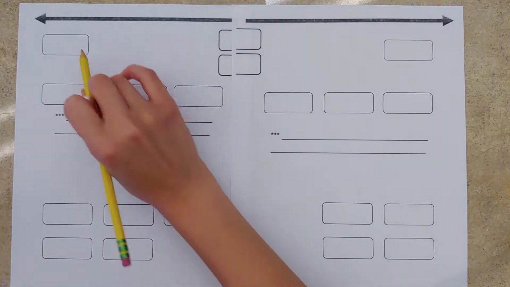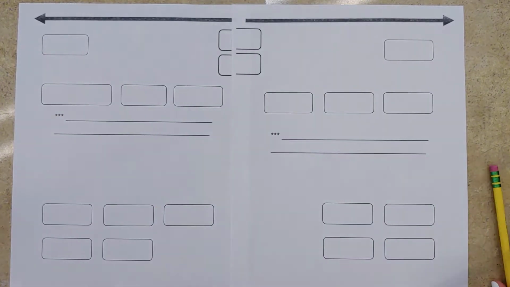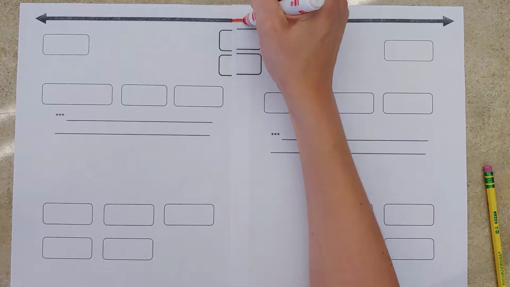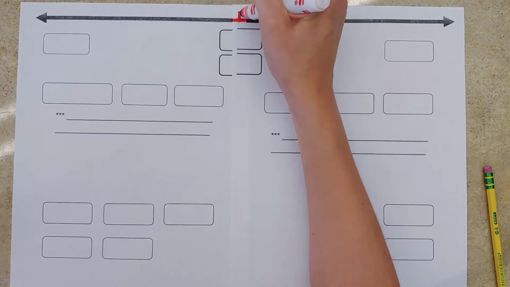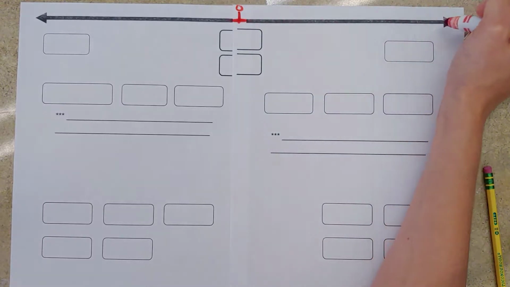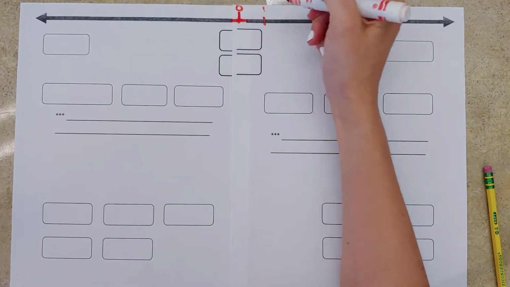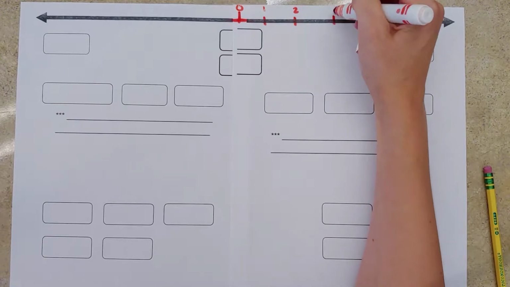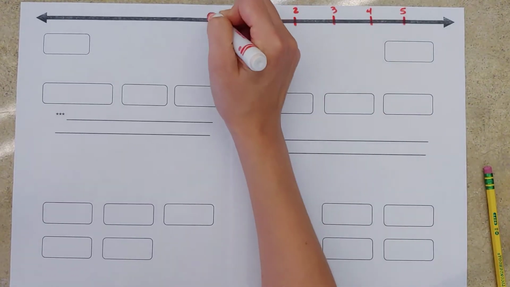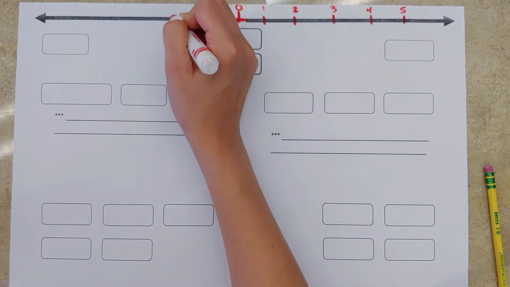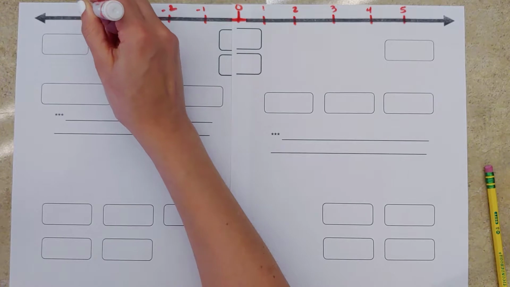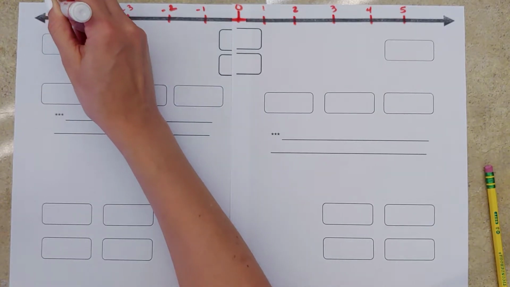All right, so we've got a number line up here. The first thing we're going to do is take our marker and fill in this number line with just some of our basic numbers. So there's 0, and over to the right, we're going to have our positives. We might just fill in a few basic things. Then on the other side, we've got our negatives, -1, -2, -3, -4, -5, and so on.